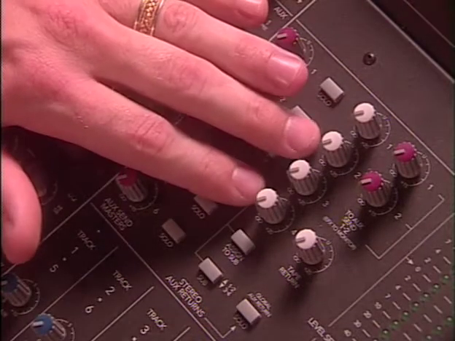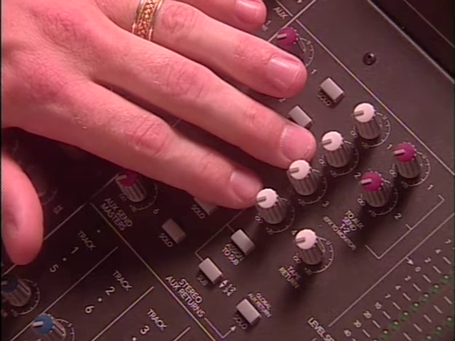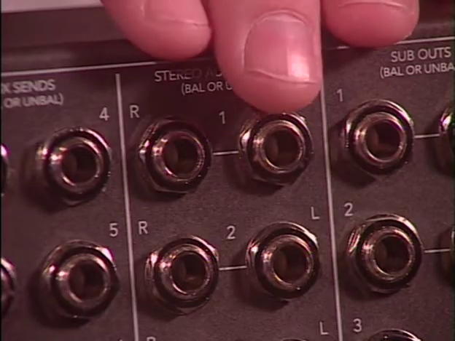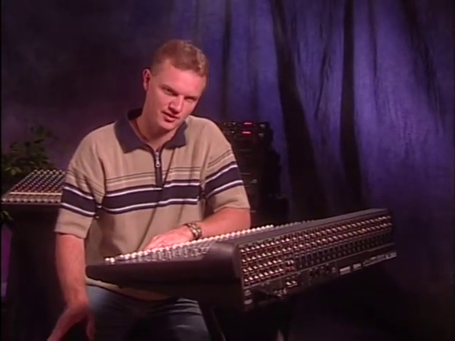On this Mackie mixer, like most other mixers, the aux returns are located above the subgroup sections. This particular console has 4 stereo returns. Located on the back of the console are the aux return jacks. Most effects units like reverb and delays use stereo outputs. Auxiliary returns are where you would plug them in.